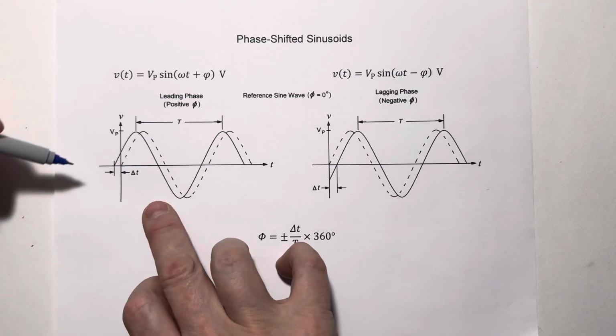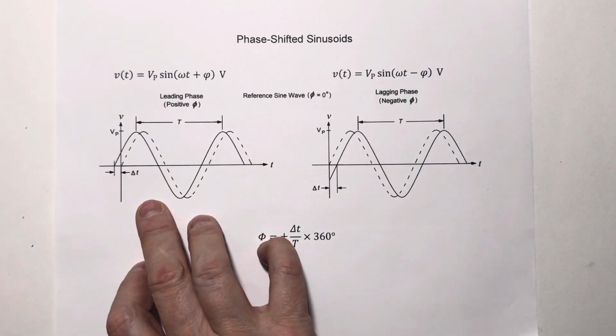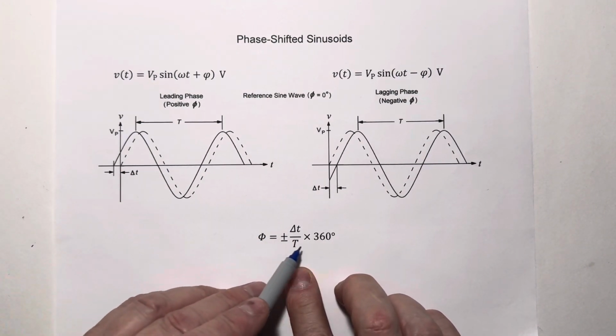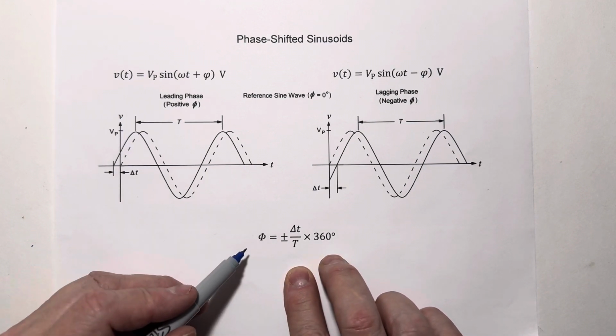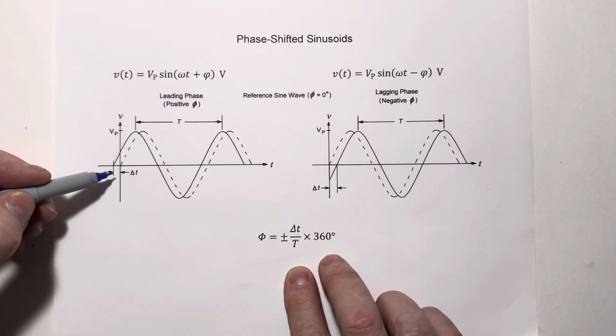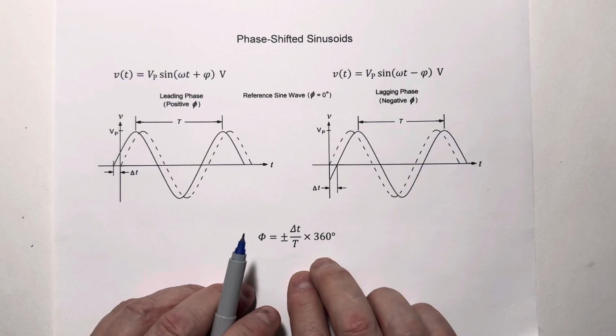All right, so that's equivalent to a phase angle, a phase shift, and in degrees, it's given by this formula. The phase angle is plus or minus delta t divided by the period times 360 degrees.